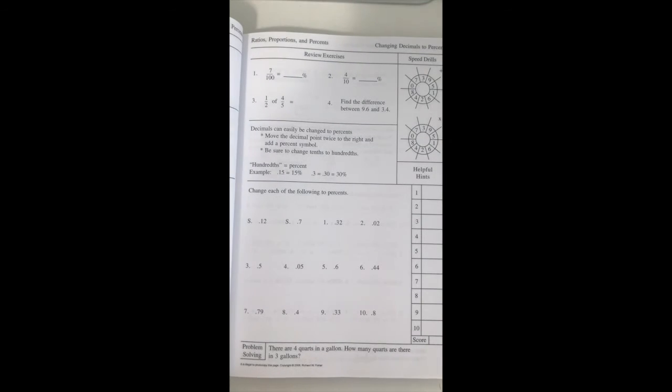Morning. So here for Thursday, we're continuing on our math for ratios, proportions, and percentages, and yesterday we changed our fractions into percents. And today we're going to change decimals into percents, which is also quite easy. I'm going to show you how. As soon as you're done with your review exercises and speed drills, we can learn how to convert those.